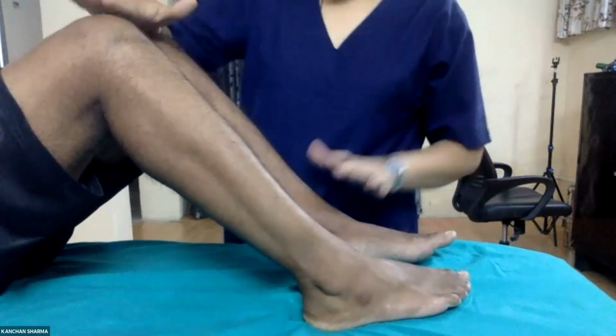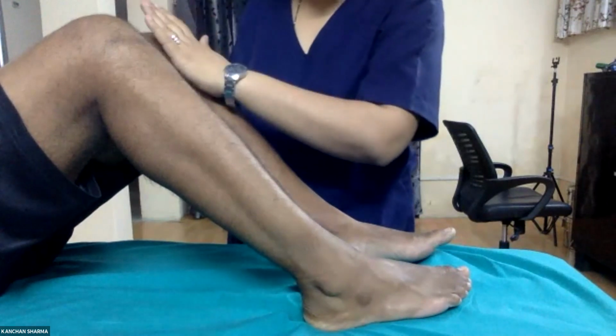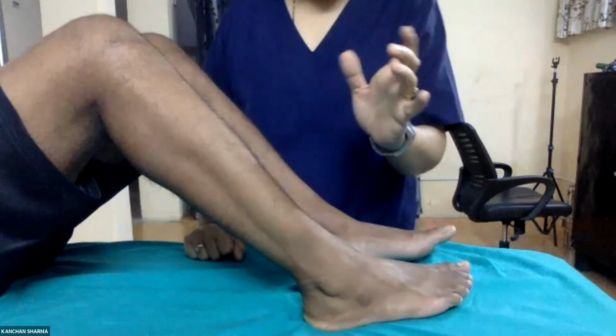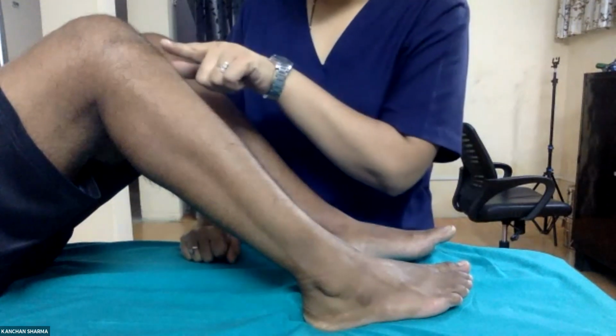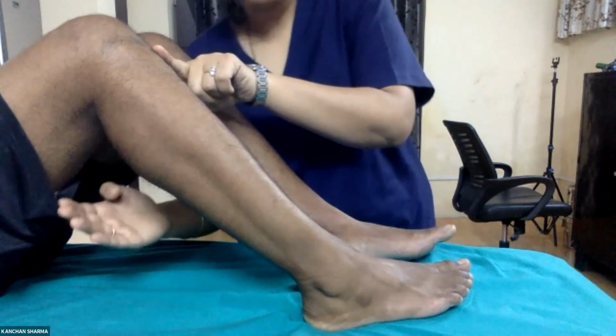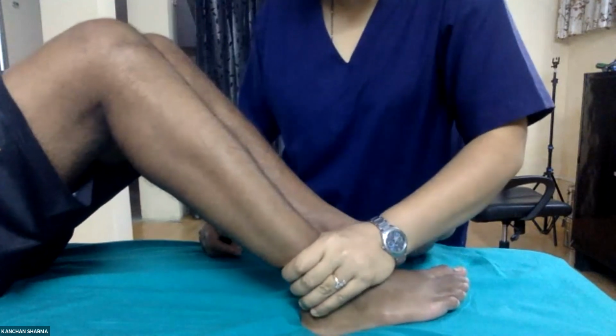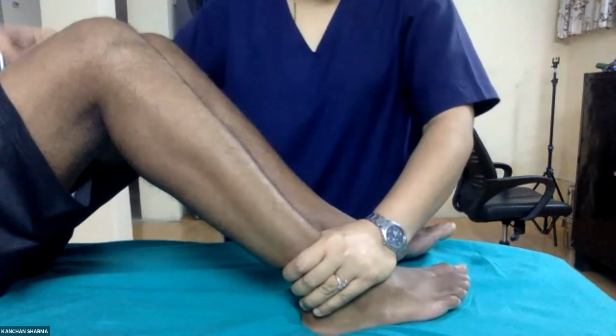You ask the patient to flex it and keep it like that. If there is a PCL problem, this thing will sag. If it sags, you hold here and ask the patient to contract the quadriceps.